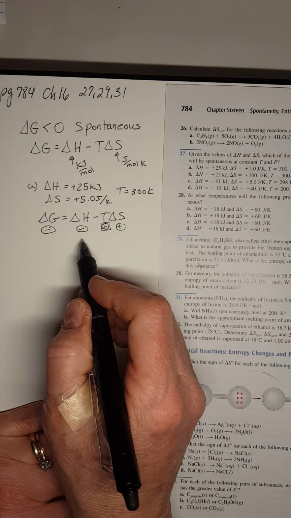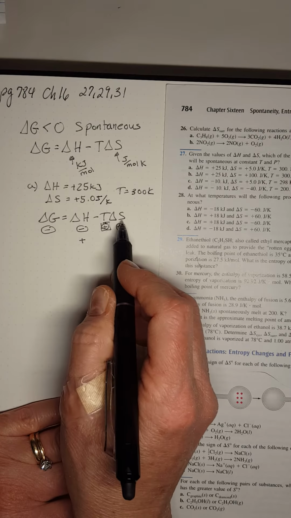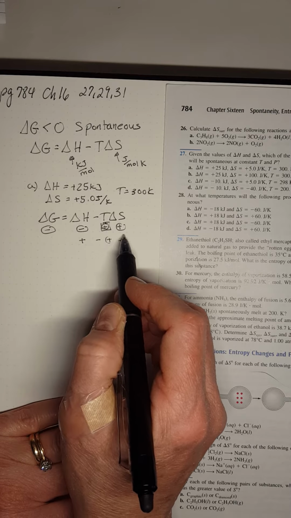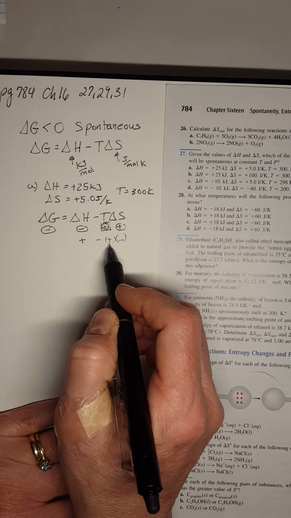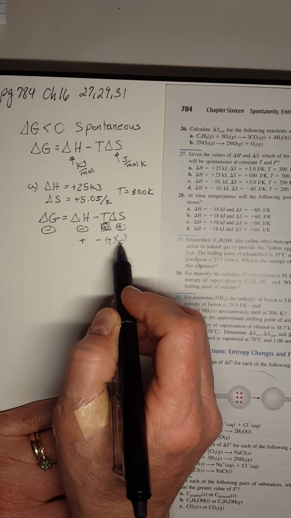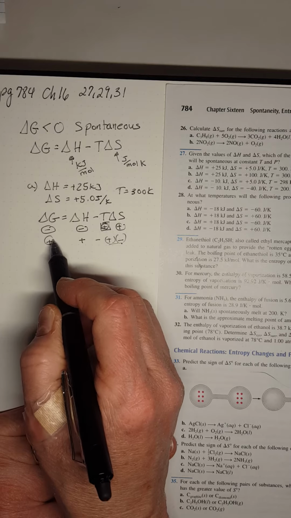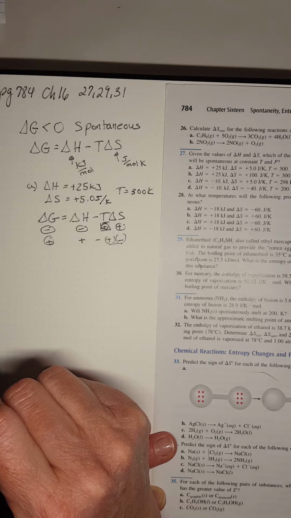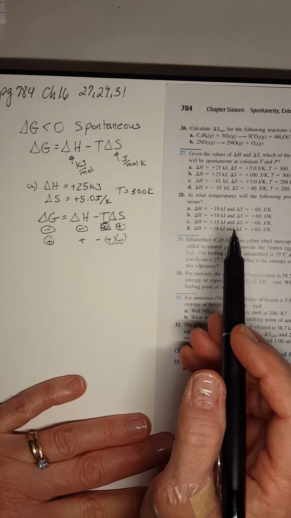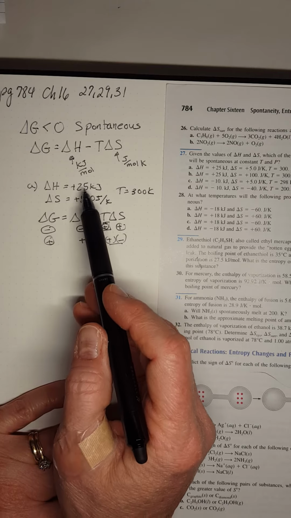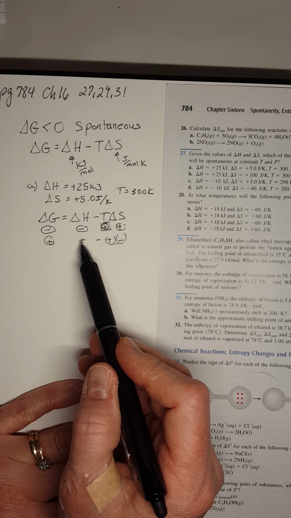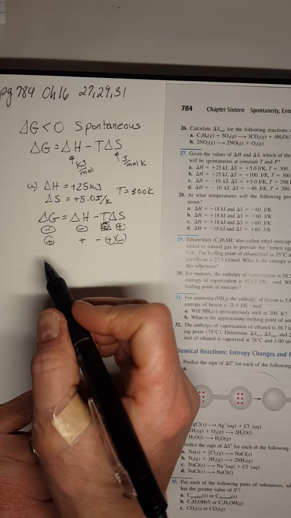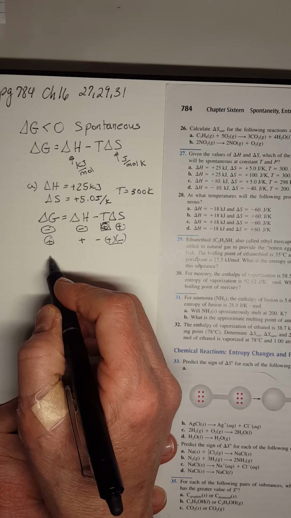Whenever delta H is positive and delta S is negative, well, a minus of a minus is a plus. That's going to guarantee delta G is positive. So you don't even have to do the calculations in those cases. So let's take a look at what we have here. We have delta H is positive, and delta S is positive, so it doesn't fall into one of these two situations, so we're going to do the calculation.